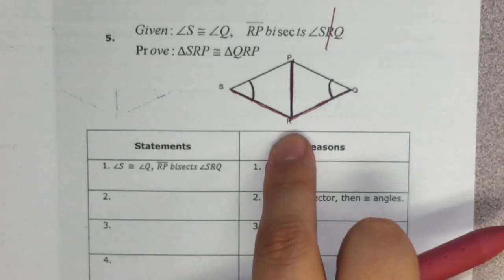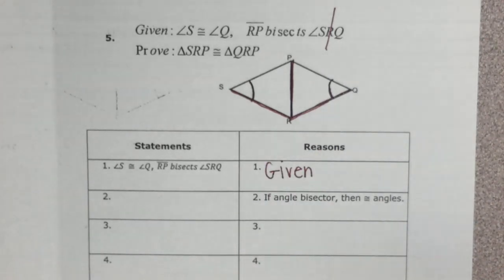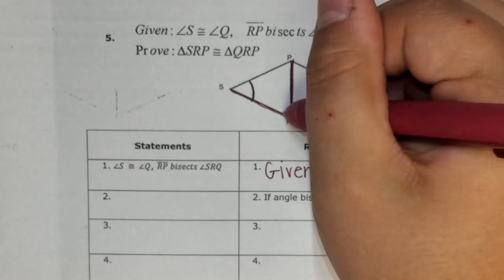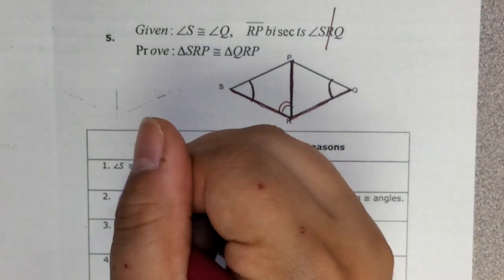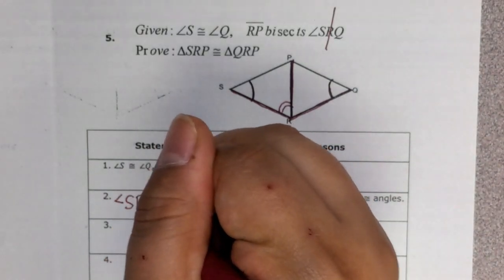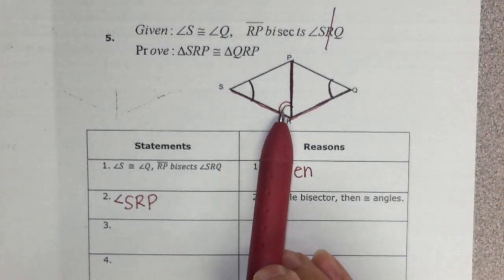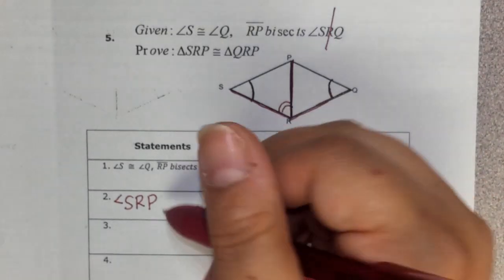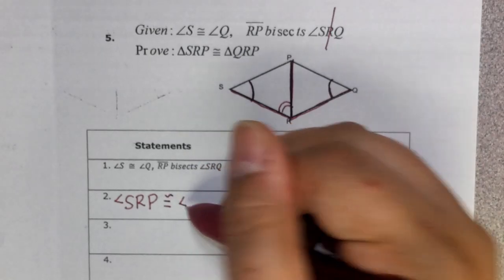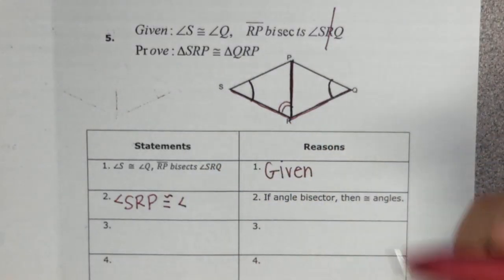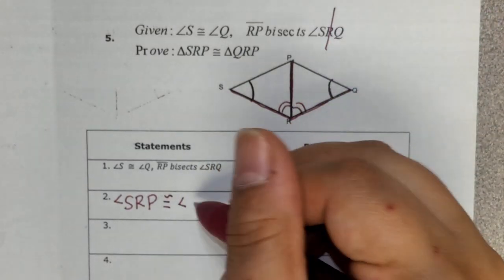R is going to be split into 2. Angles are 3. So it's going to be SR, SRP. Does that make more sense? So R has to be in the middle, but it's SRP is congruent to angle what? QRP.